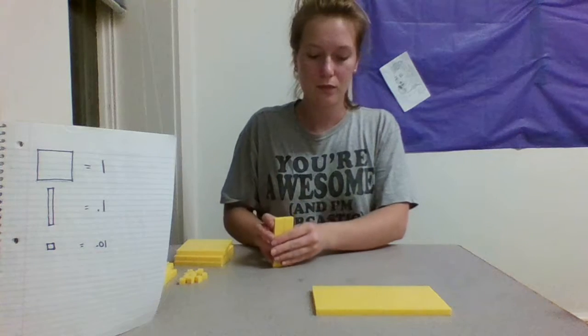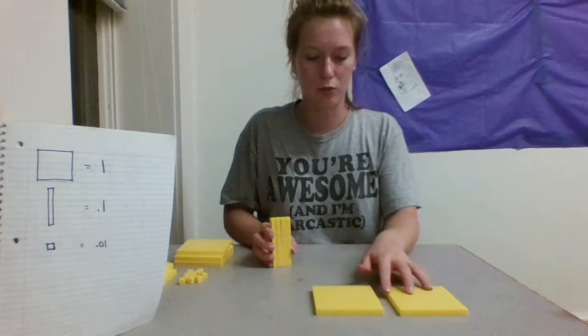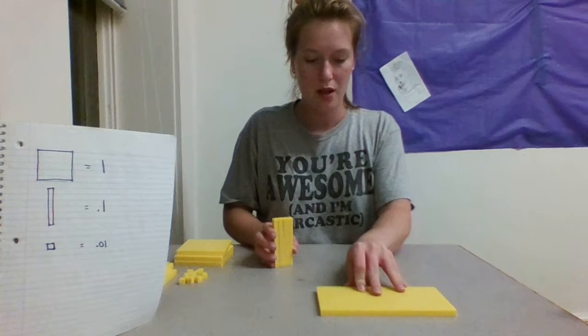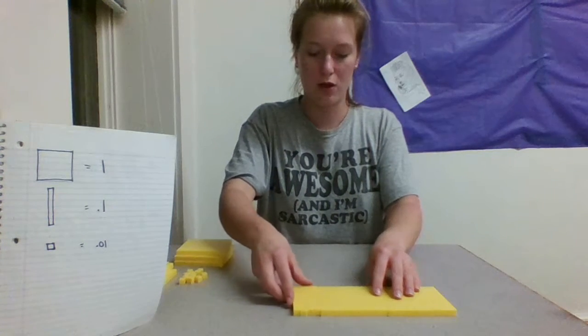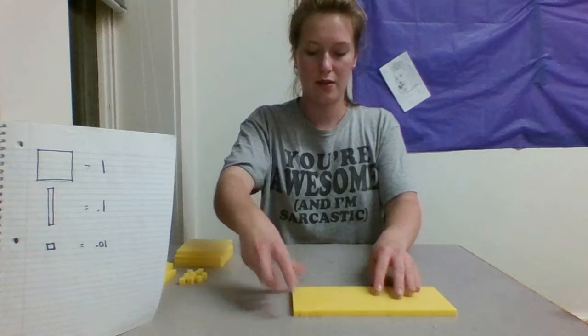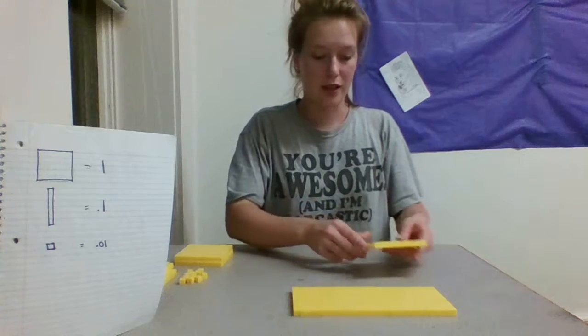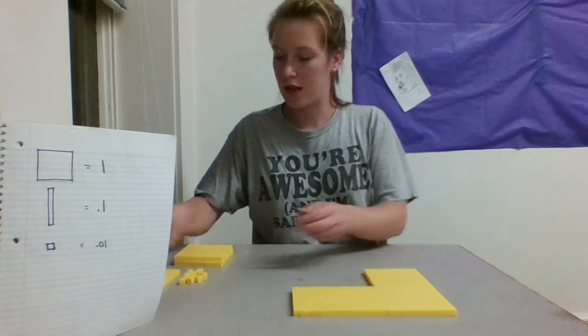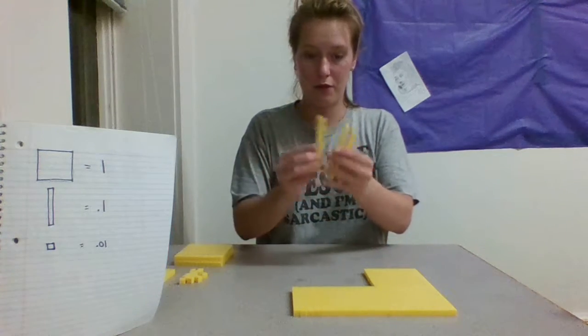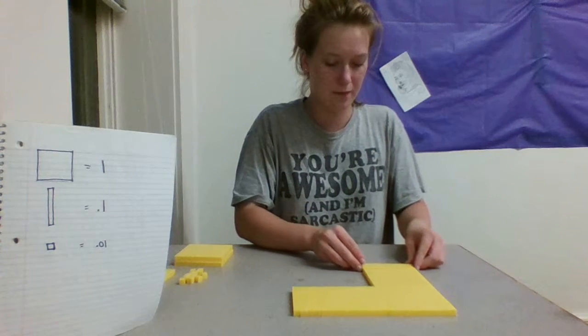So horizontally I'm going to put 1, 2, and 1, 2, 3, 4 tenths. And then vertically I'm going to put 1, 2, and 3 tenths.